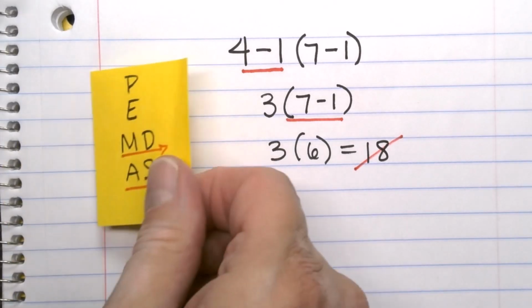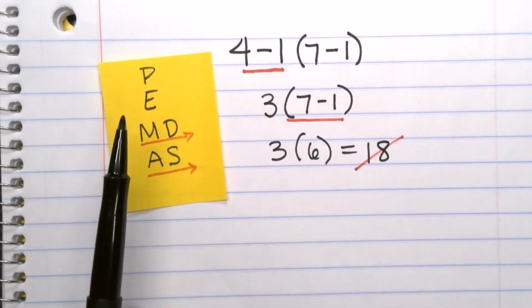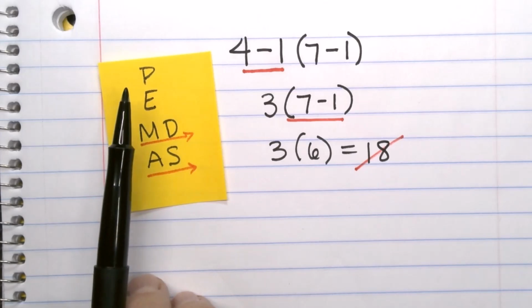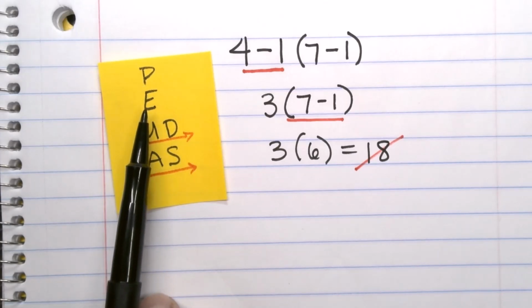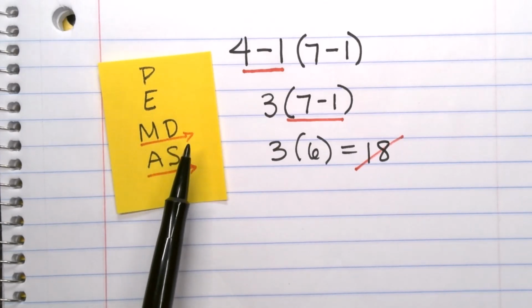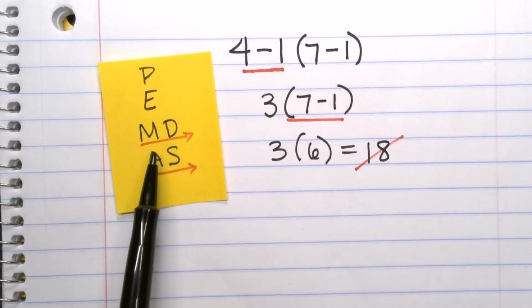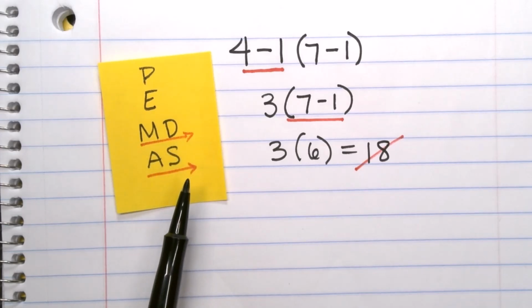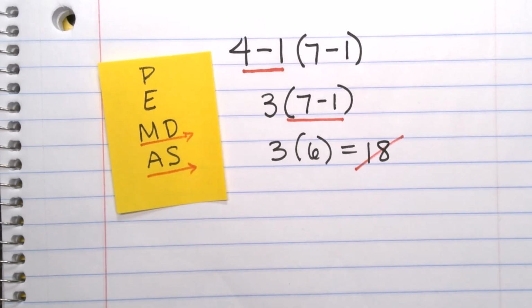I didn't follow the order of operations. Please excuse my dear Aunt Sally. Parentheses first, then exponents, then multiply and divide, but you do them in order as they appear in the problem from left to right, and adding and subtracting in order from left to right.